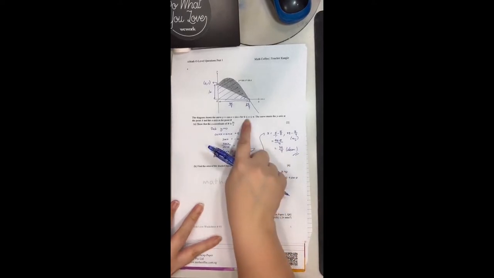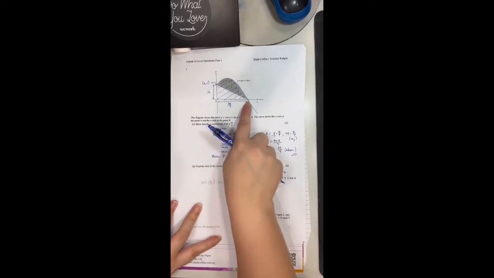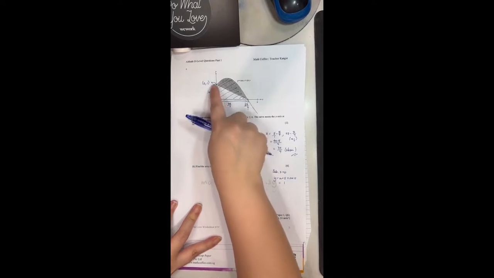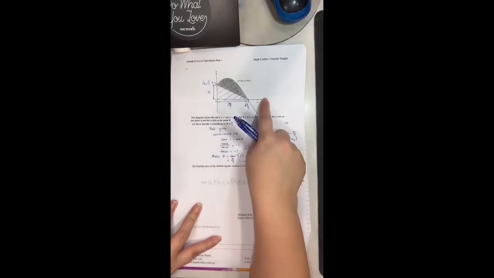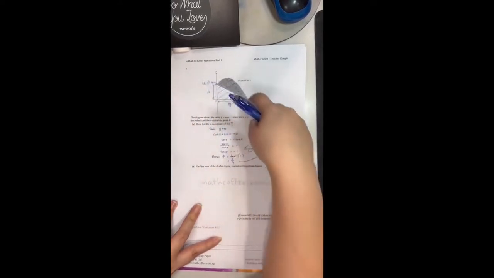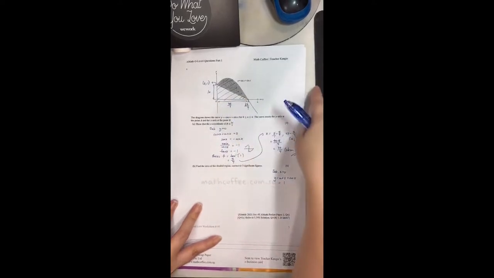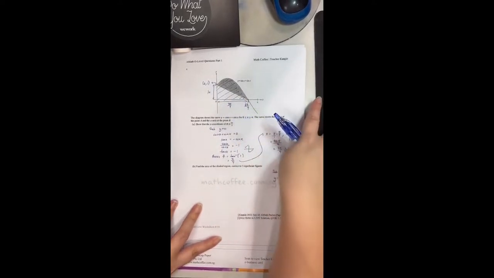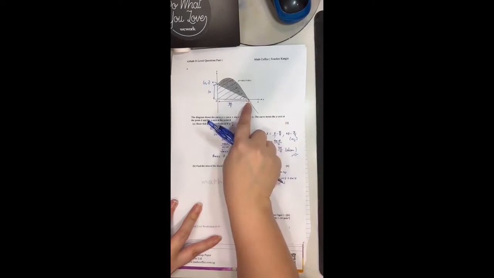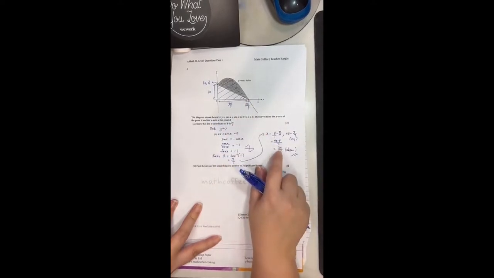Because over here, this is the first point that your curve cuts the x-axis. The graph may cut the x-axis again, but that is behind already. We are not interested in that value. We want the first value. That's why we take the first one.